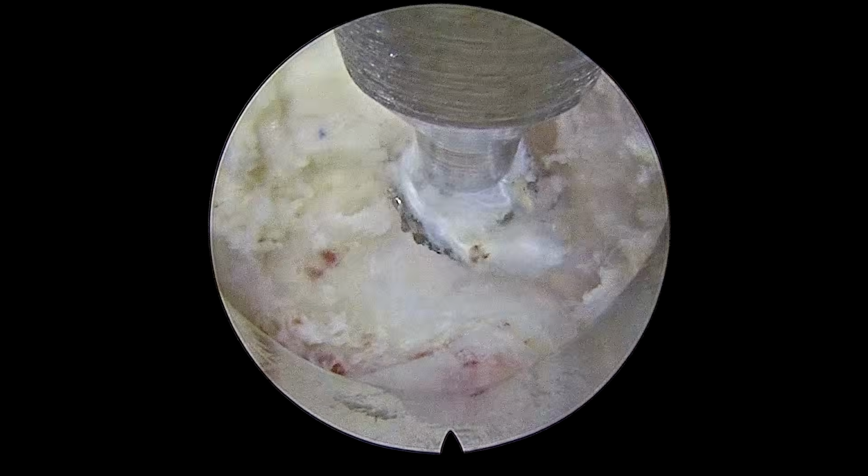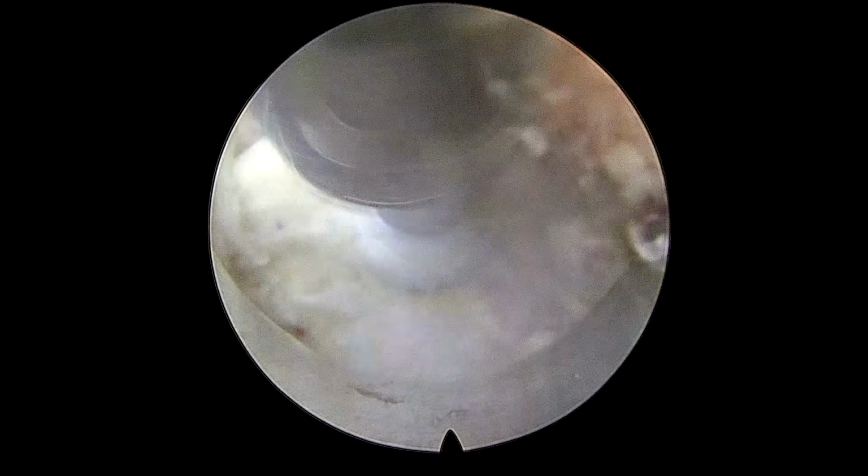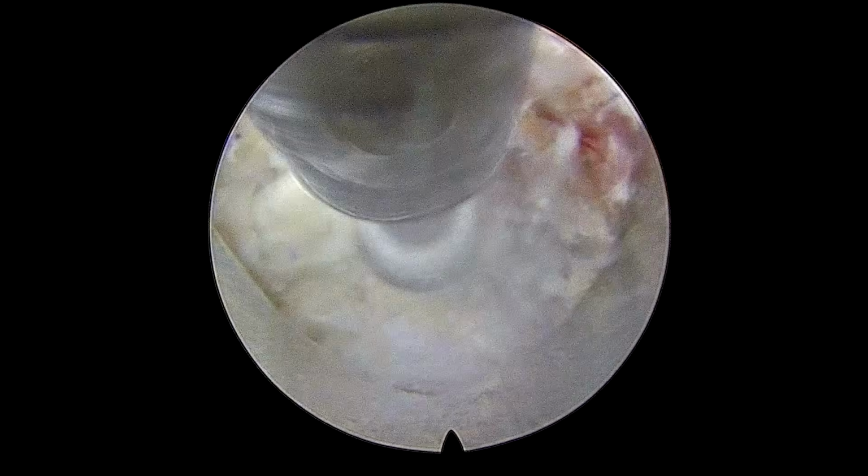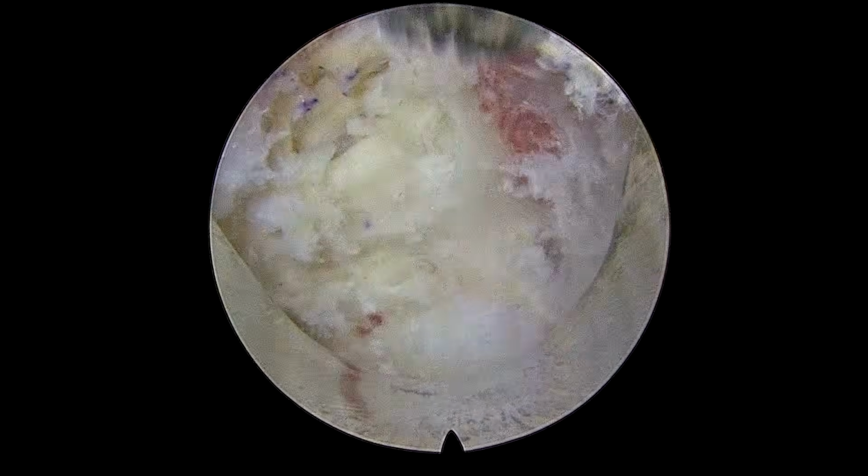Here you have to be very careful while using the burrs. These are very sharp instruments and sometimes it slips and goes inside the epidural space. So yes, you have to be very careful while using the burrs. Keep your hand steady.